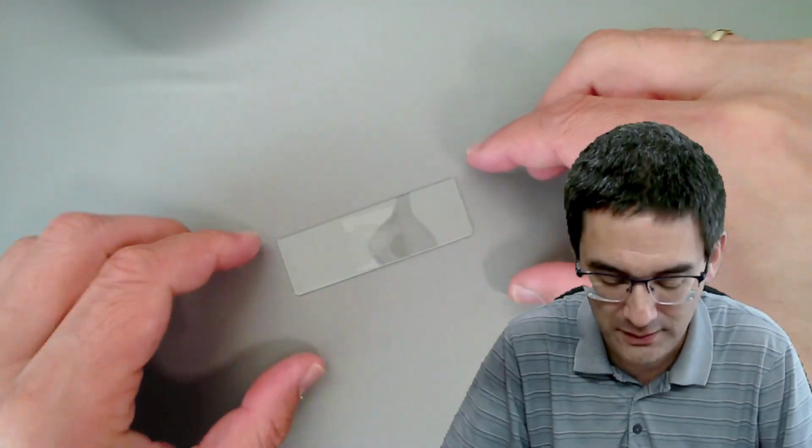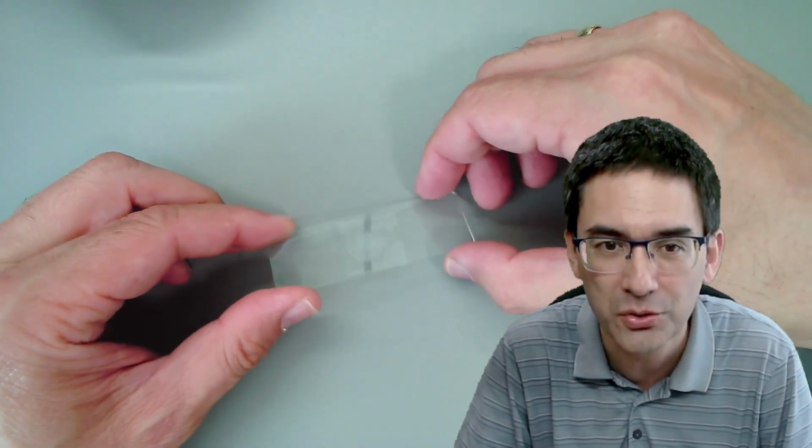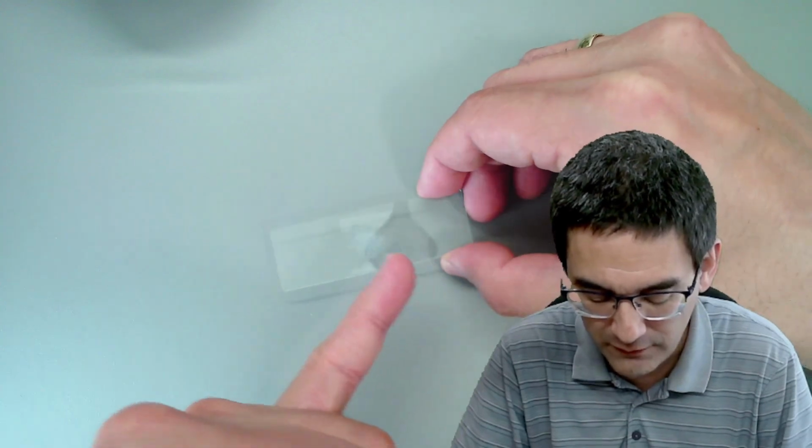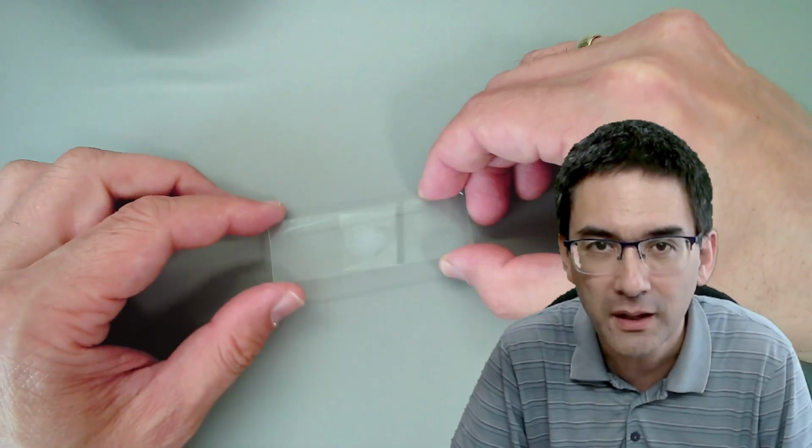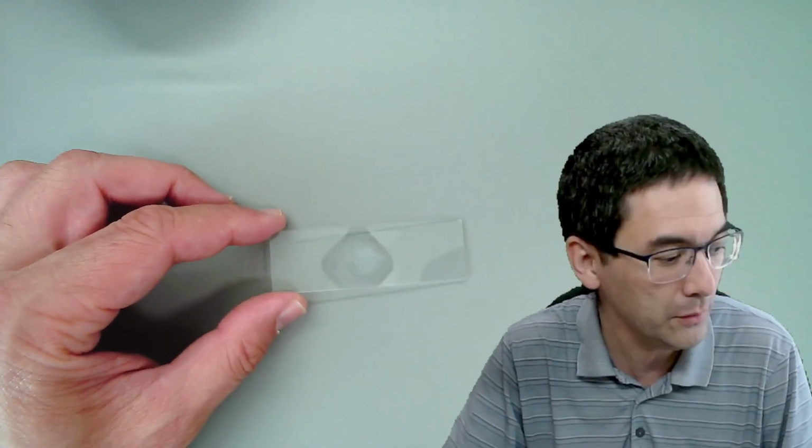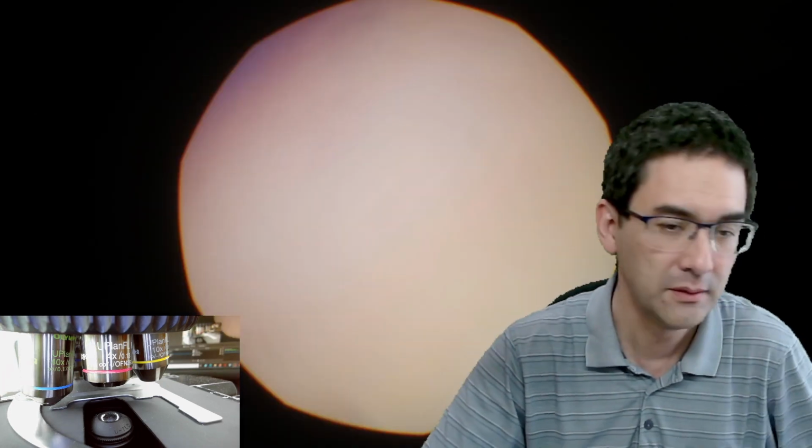I'm also going to refocus it a little bit so that you see it better. Yeah, it's difficult to see, so there's almost nothing on here. Very thin film of yogurt, and I'm going to put it under the microscope. So let's switch over to the microscope view, and let's turn on the lamp of the microscope.